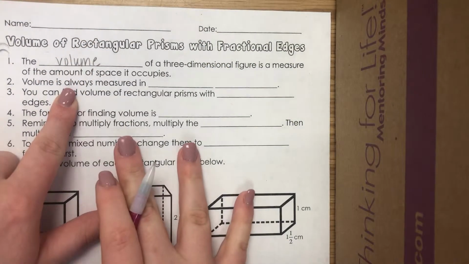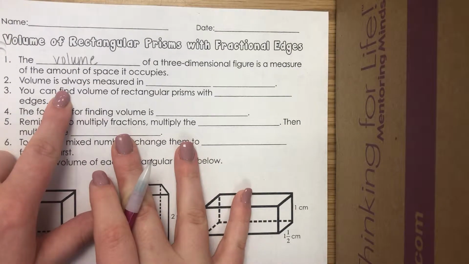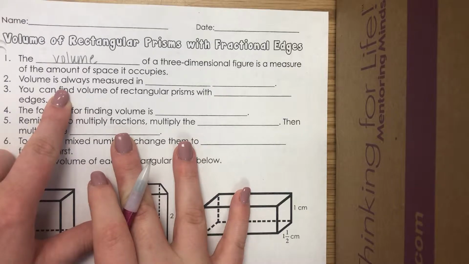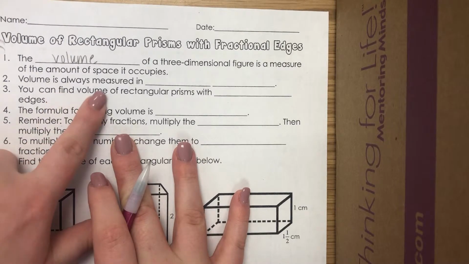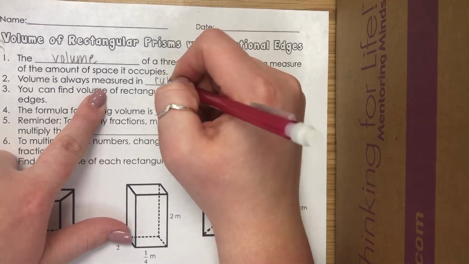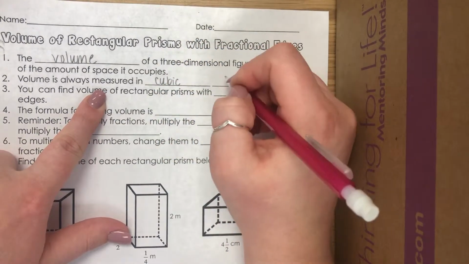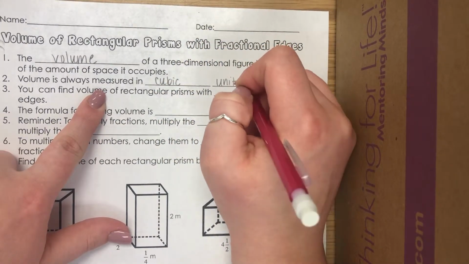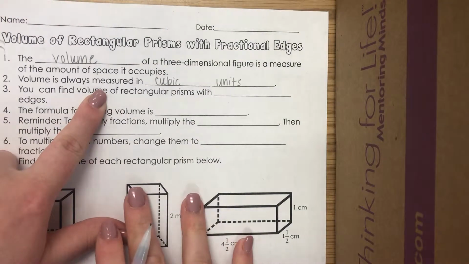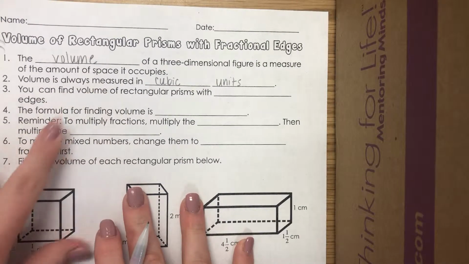Okay. Then number 2 says volume is always measured in, and we talked about this on Wednesday when we did whole number edges, and it's always measured in cubic units, which, if you remember, means that it is always the measurement cubed.